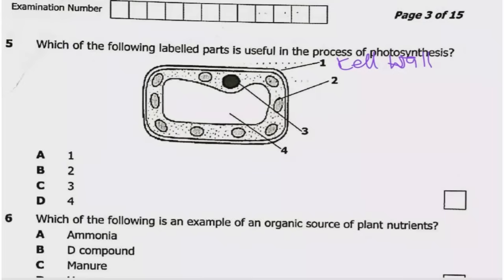Then two, that is chloroplast. Three, that is nucleus. Four, that is vacuole.